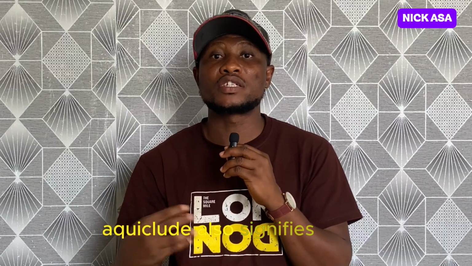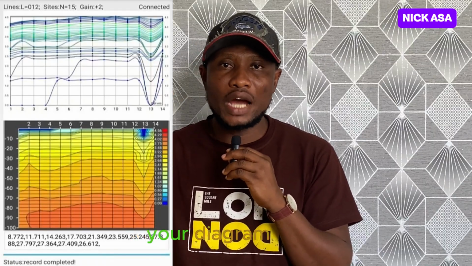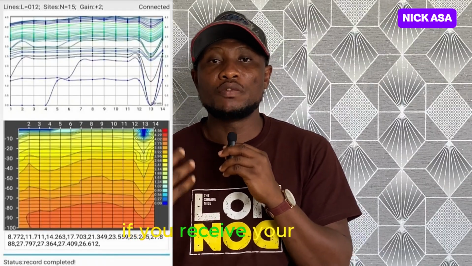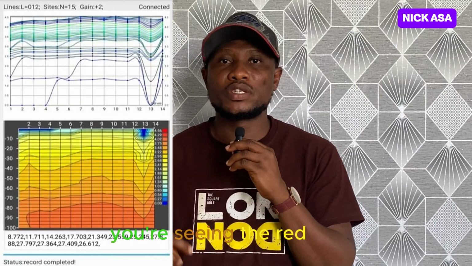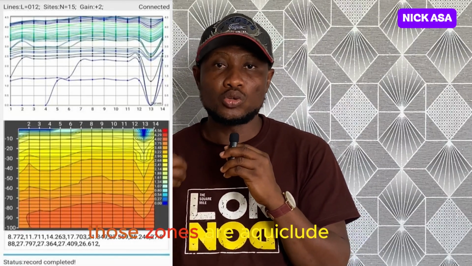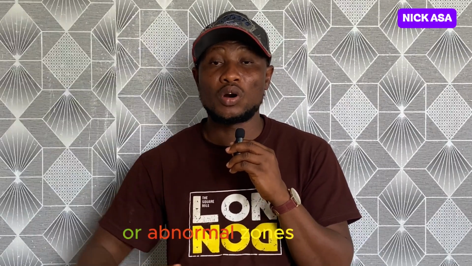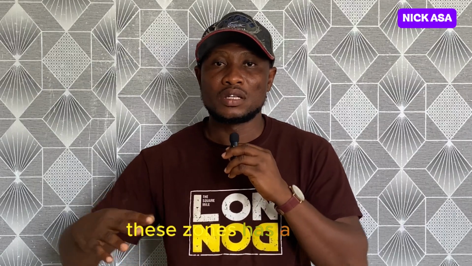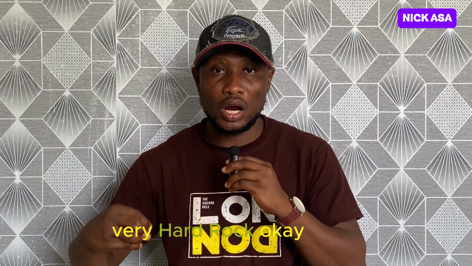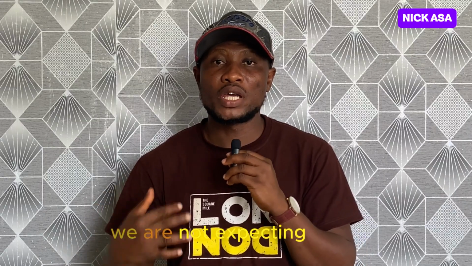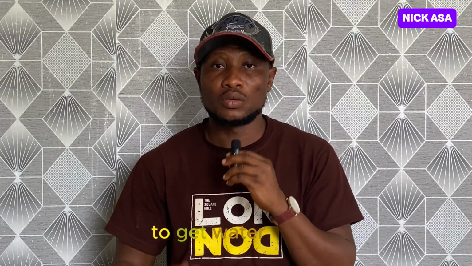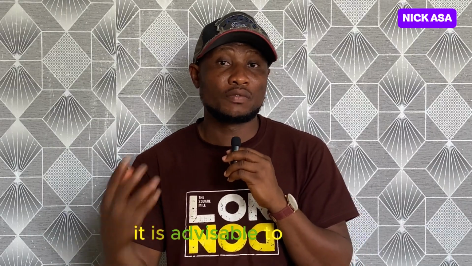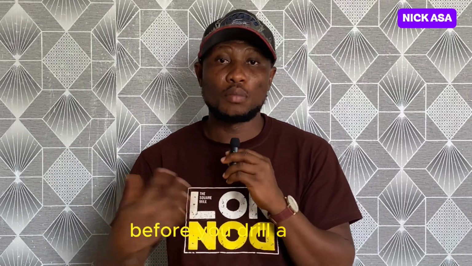Okay, so if you are seeing anomalous zones or aquiclude, it also signifies the red color on your diagram. So if you receive your report and on the diagram you're seeing the red zones, those zones are aquiclude or anomalous zones, and it means that these zones have a very hard rock. Okay, and in these zones we are not expecting to get water. So that is why it is advisable to conduct a survey before you drill a borehole.